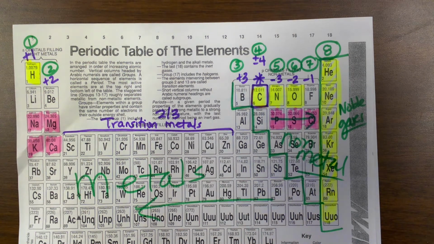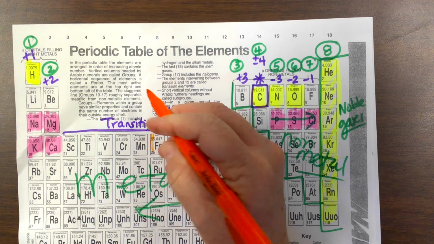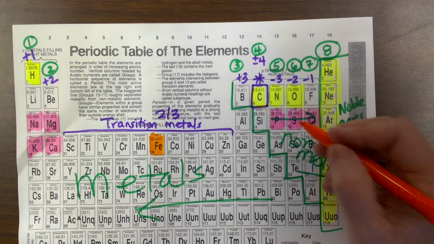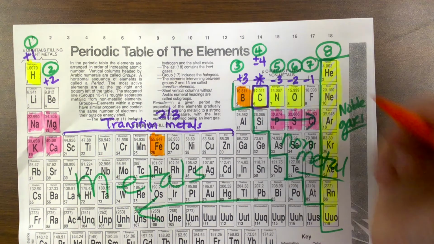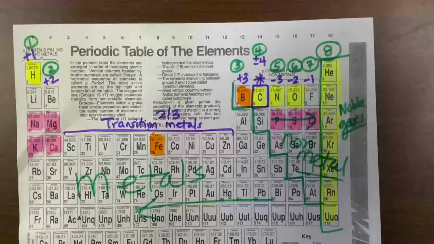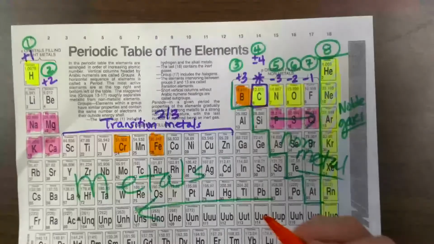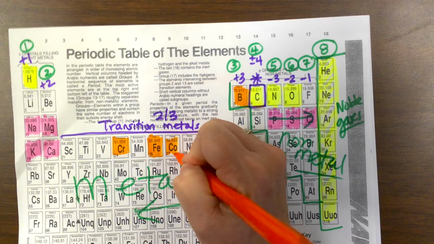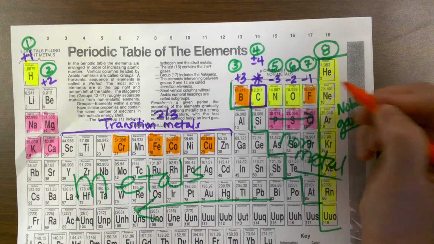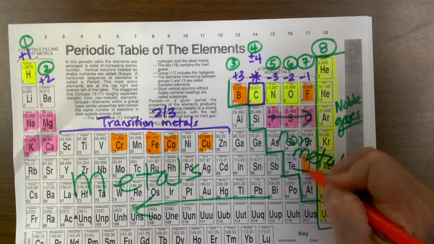Then your trace elements that are necessary for life are going to be, like I told you, iron. That's found in there and you need to have it, but not in huge amounts. And then we have boron. You only need a teeny tiny amount of that. You need a little bit of chromium. You need a little bit of cobalt. You need a little bit of copper. You need a little bit of fluoride, or fluorine, excuse me. You need a little bit of iodine.